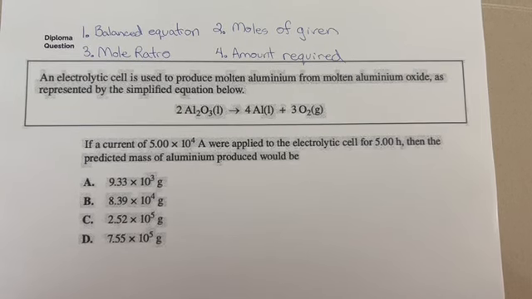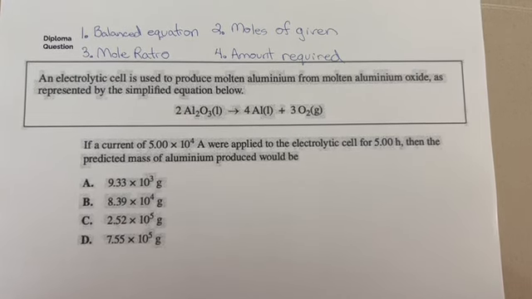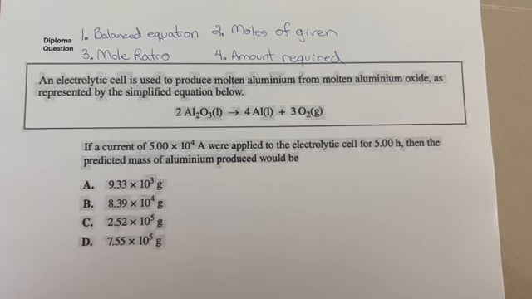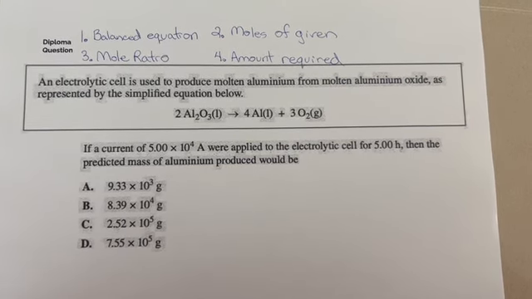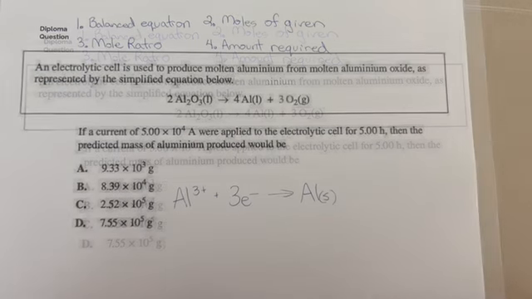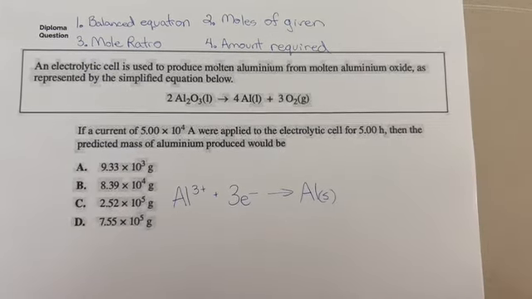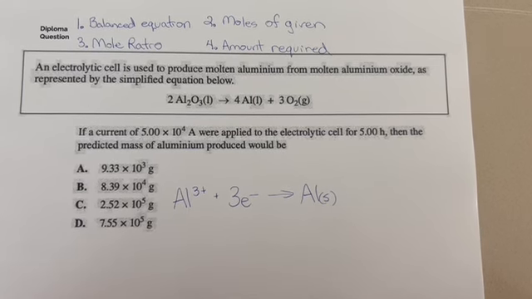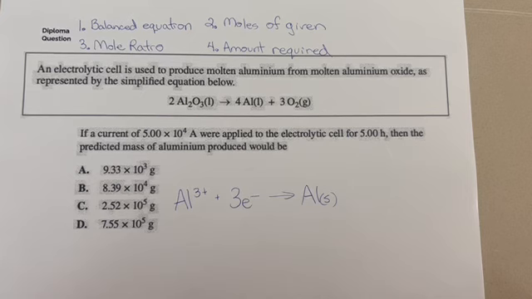Now I have a balanced equation in the question, but it doesn't have any electrons in it. So that balanced equation isn't going to do it. I need a balanced equation that has electrons in it and also has aluminum in it. So what I really need is my aluminum half reaction. I need that my aluminum ions are combining with 3 electrons to make solid aluminum. There's my balanced equation that actually has aluminum and electrons in it, which is what I'm dealing with.